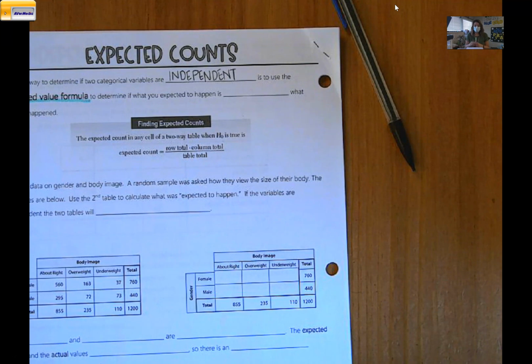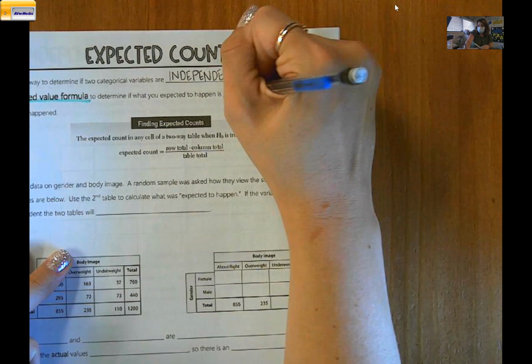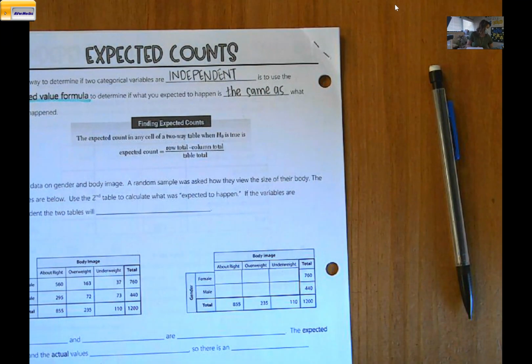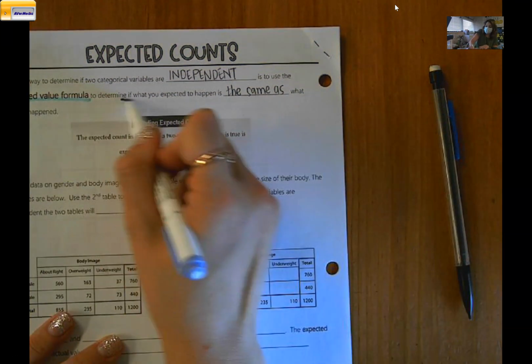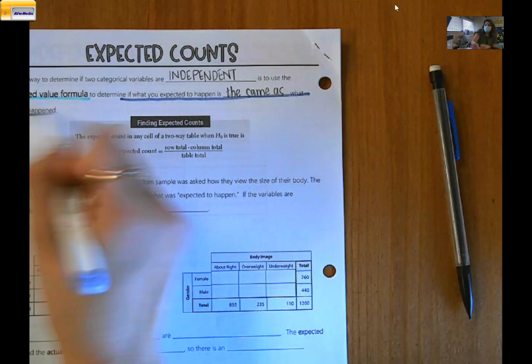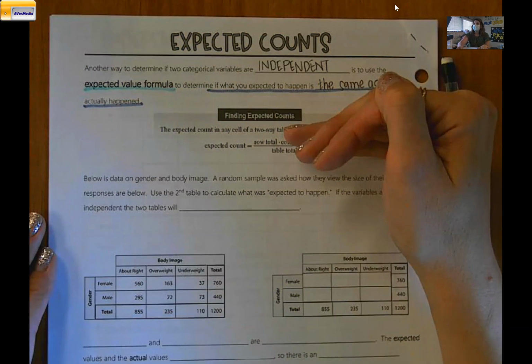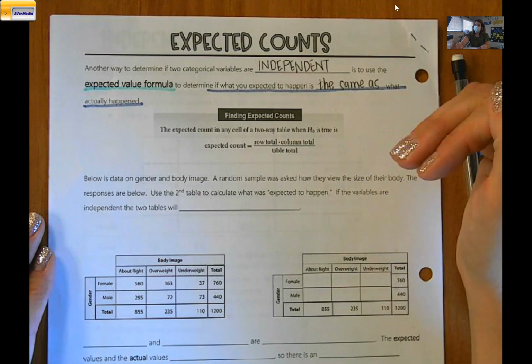To determine if what you expected to happen is the same as what actually happened. So if two things are independent, what we expect to happen is that the percentages in the table are going to be exactly the same. So we can use this formula to go in and see, are those percentages going to be exactly the same?